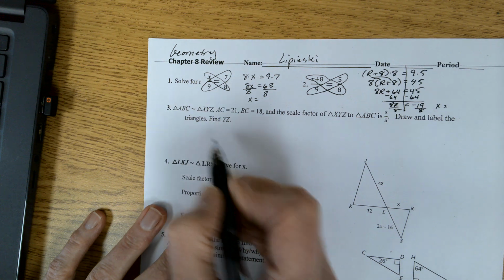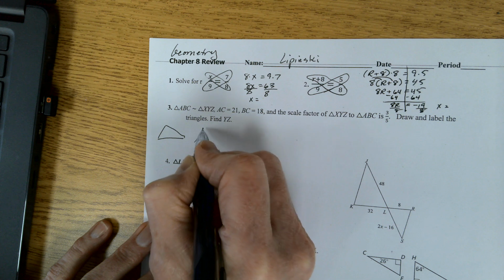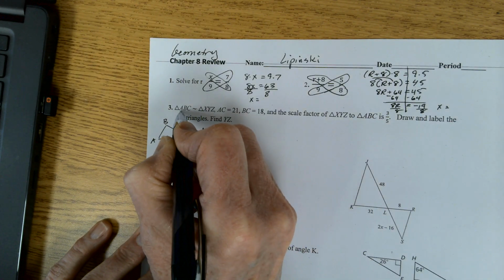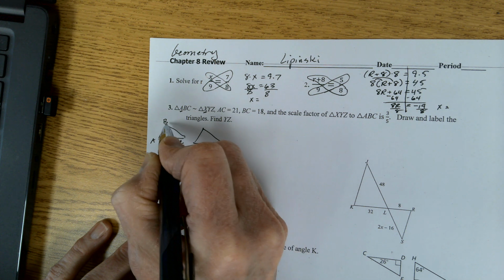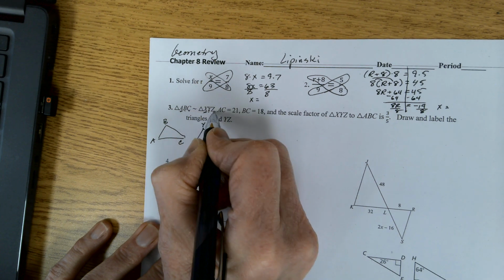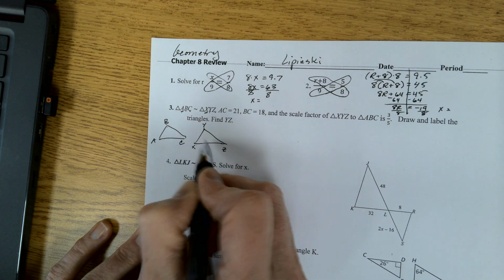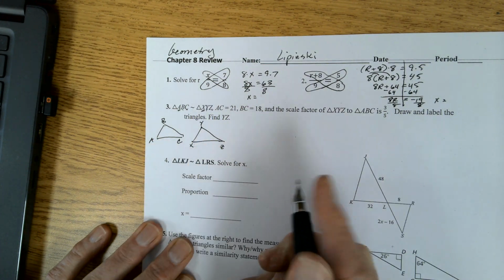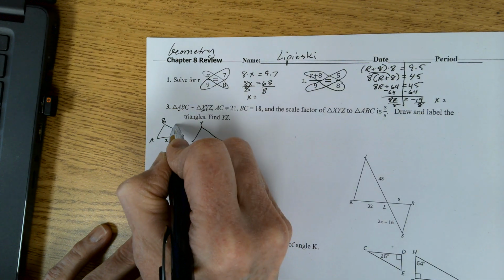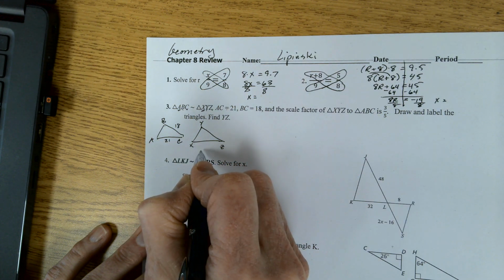Okay? This one says I have two triangles that are similar. So I'm going to go ahead and draw them. I don't know, okay, ABC. A matches up with X. B corresponds to Y, second letters. And then C corresponds to Z. So I know that these angles, the way I have it laid out, this would translate, it would slide right over, they match up. From A to C is 21 long. From B to C is 18 long. The scale factor between the two, from XYZ to this, we're going to say 3 to 5.